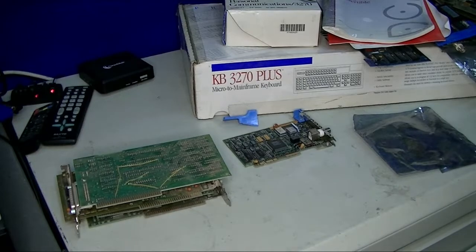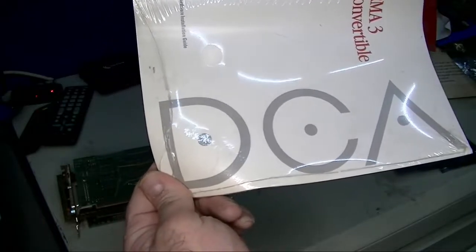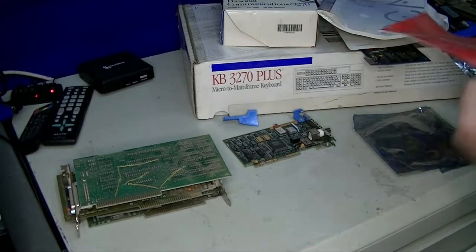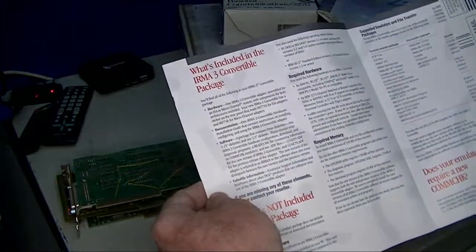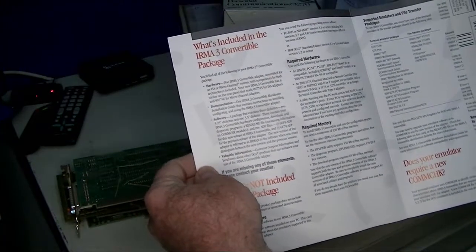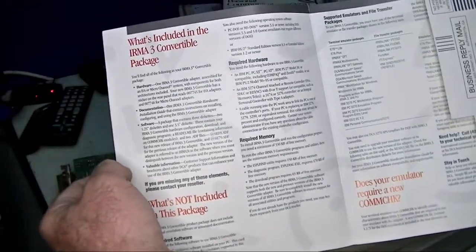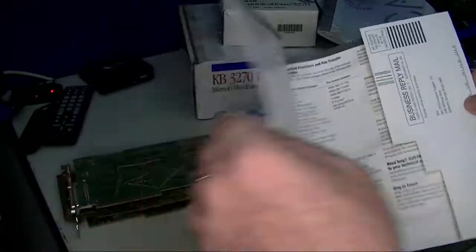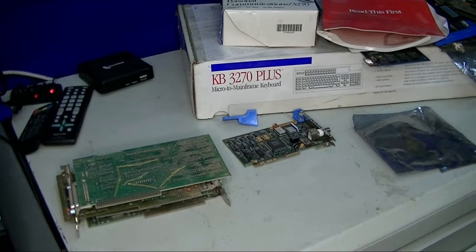And then the logo they had, the DCA with the dots inside the D and the C even. And read this first. Okay, what's included, what's not included, and the hardware, and then even a business reply envelope. A little bit of the product list for the DCA stuff. And that was just the section of the box that I hit.